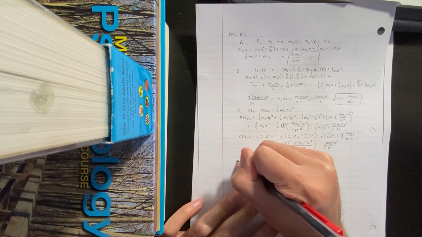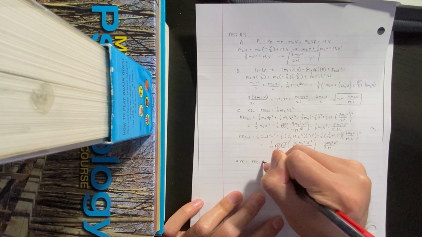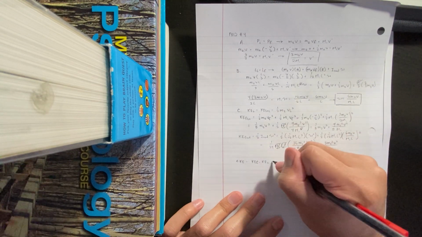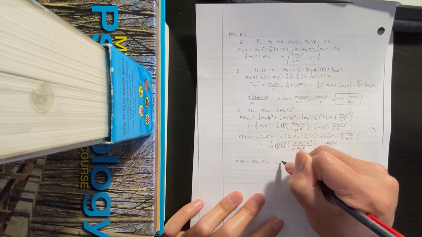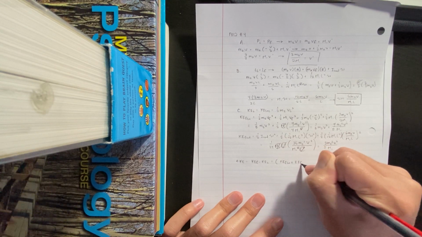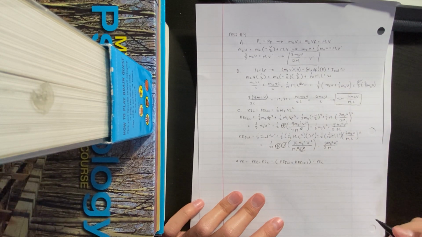So to find the change in KE, it's going to be KE final minus KE initial. So we're going to add all the KE finals together, which is the KE final linear plus KE final rotational, minus the KE initial.